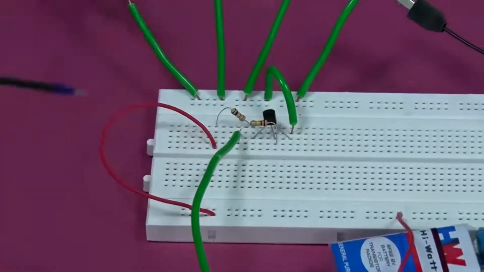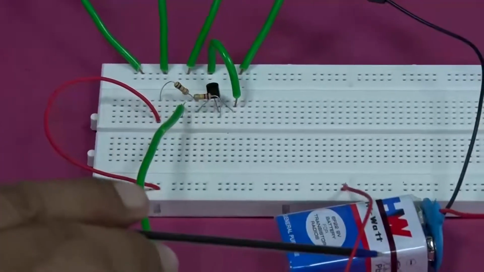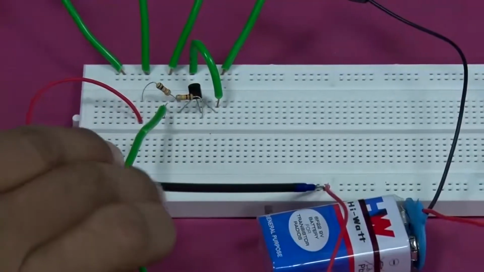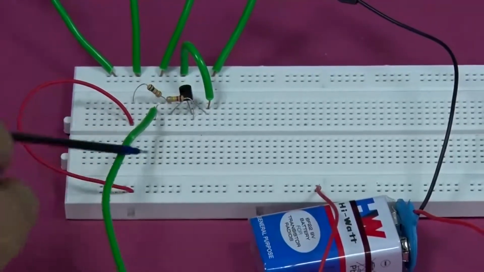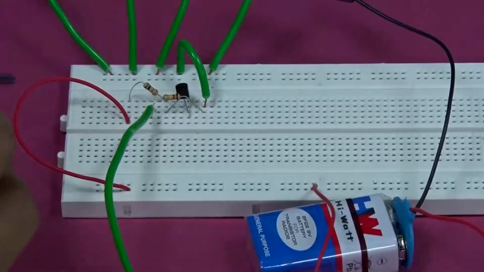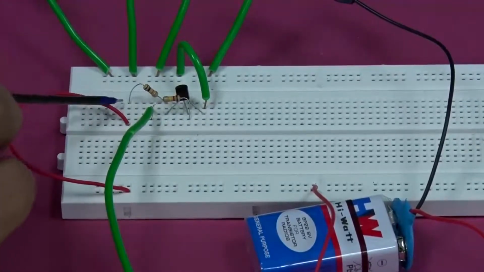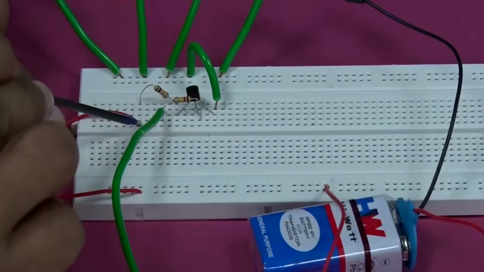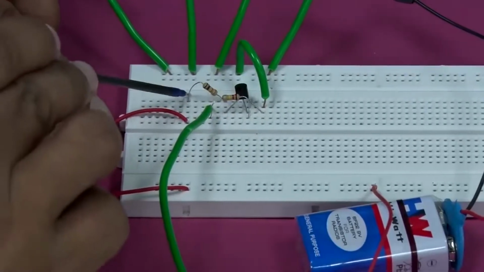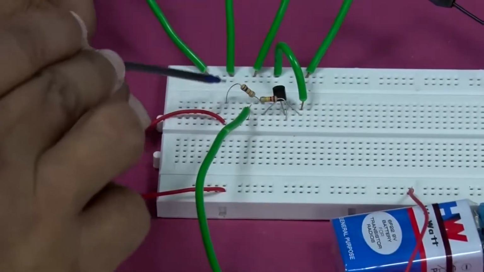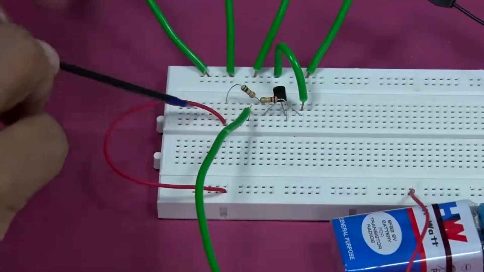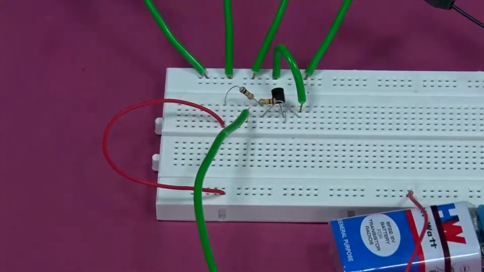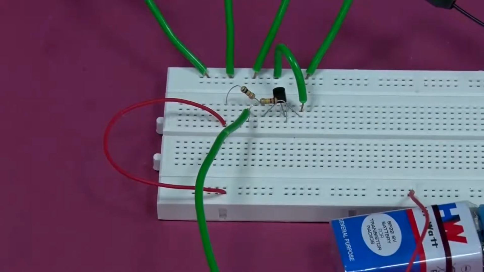So, you understand the working of the breadboard. This positive of the battery is joined here, but these are all internally connected. So, that 9 volt which is here is also coming here, and from here I am going to this point, and these ones are internally connected. So, this 9 volt has been connected to this other end of the resistance. One end of the resistor is already connected to the collector. That part is done. The negative of the battery is already at ground. So, our output side is also complete.